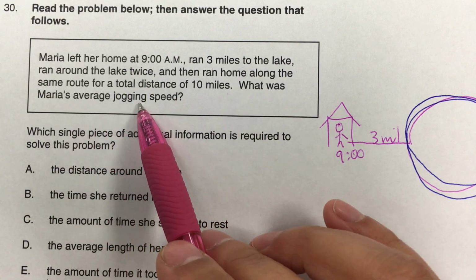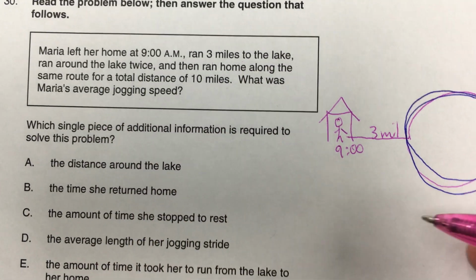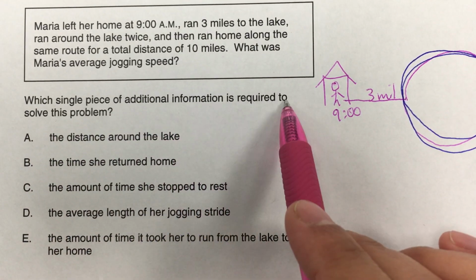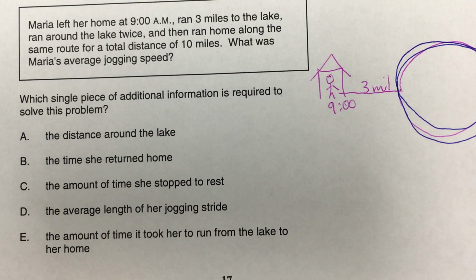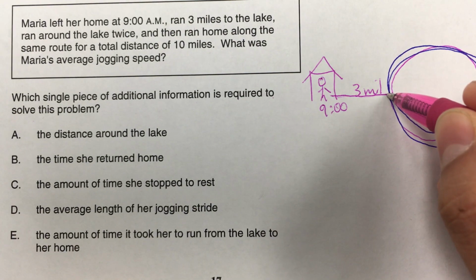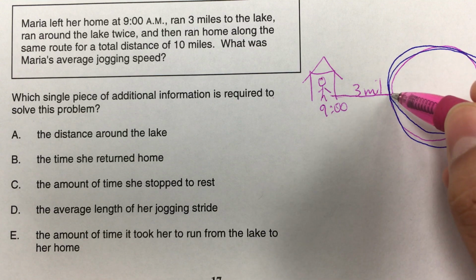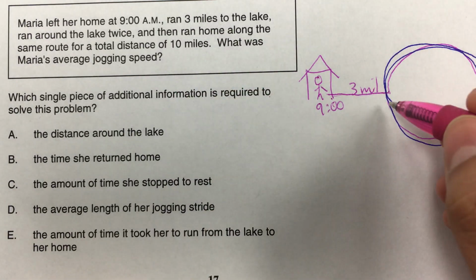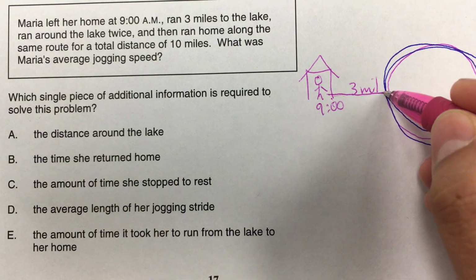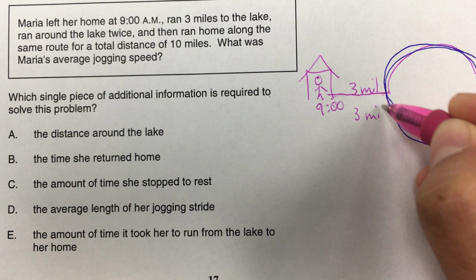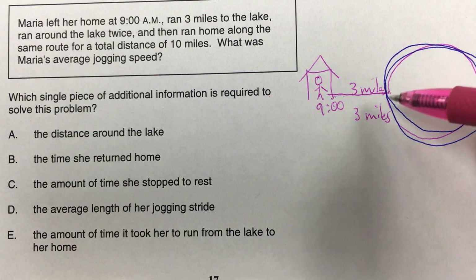What was Maria's average jogging speed? Again, which single piece of additional information is required to solve this problem? So if you have here that she went 3 miles in here, and then she went around twice and came back, and the total is 10 miles, we can say that she ran that way, it's 3 miles, and also back 3 miles, right?